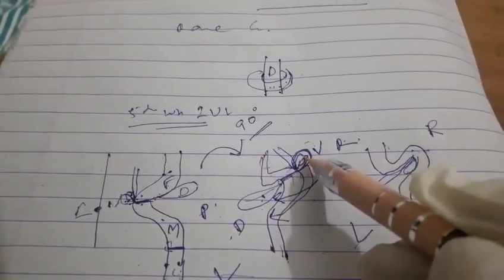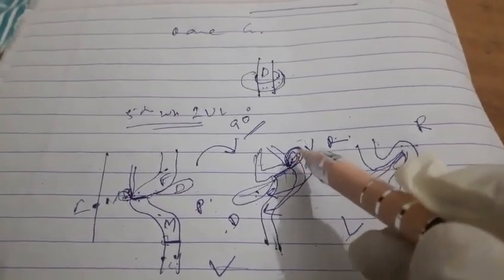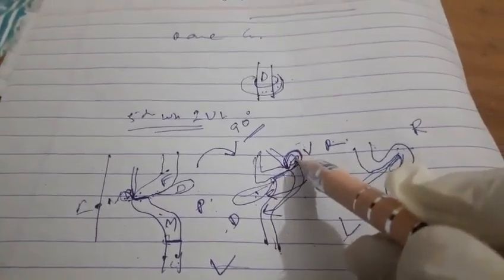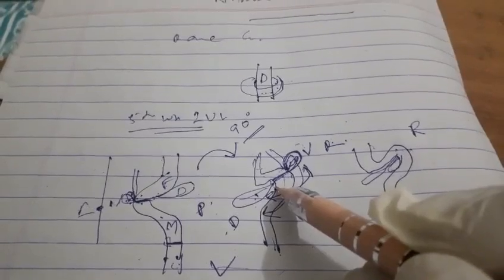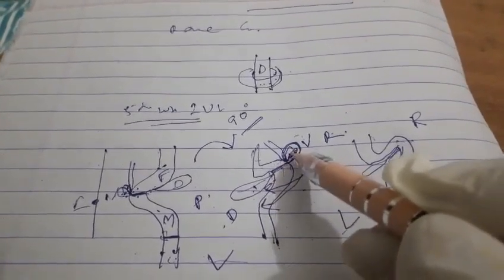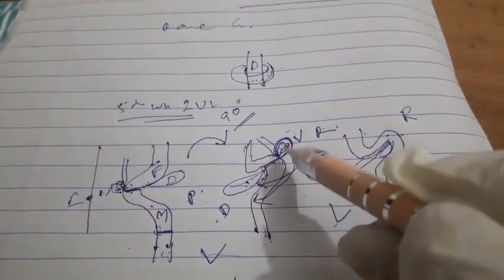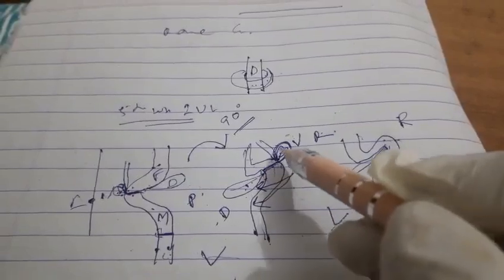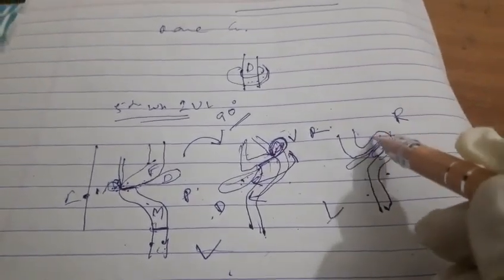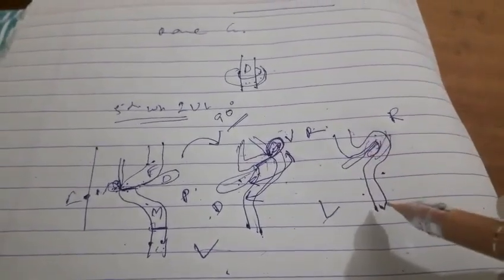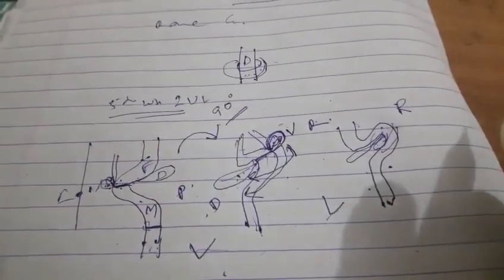The bilobed ventral bud does not fuse. It remains separate, and one bud takes the course from the posterior aspect, making an angle of 180 degrees, and one bud comes from the anterior aspect and surrounds the duodenum like a ring, which results in the annular pancreas. Okay, this is the etiology behind it.